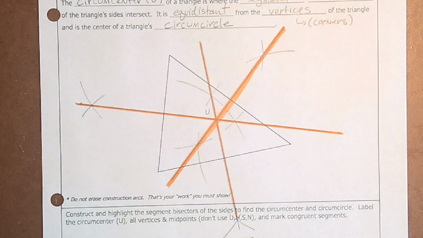Okay, so now I've indicated the lines that formed the circumcenter. So when I look at your paper and I grade your paper, I'll see one set of color of lines that all intersect at a U, and I'll know that you know that those are the segment bisector lines. They're cutting the sides of the triangle into congruent parts, okay? And I'll also know that that point in the middle there is the circumcenter, okay?